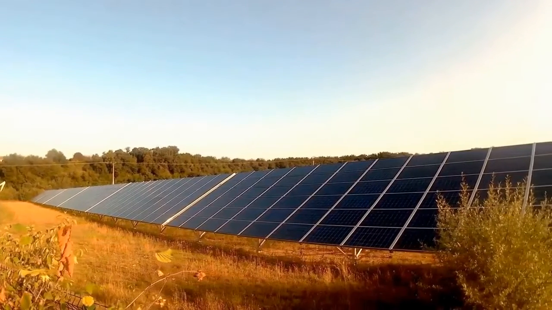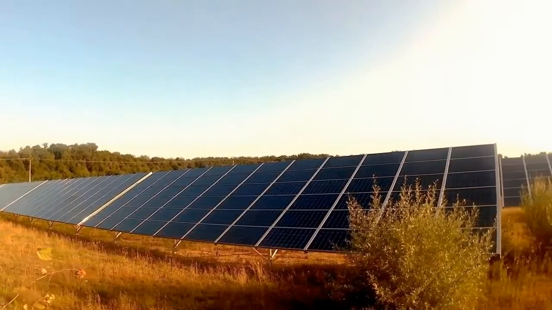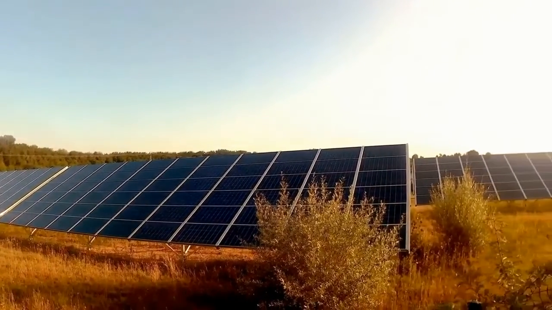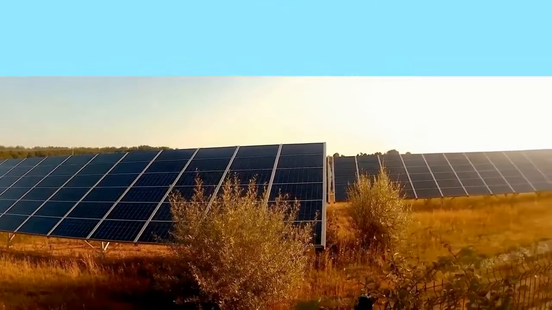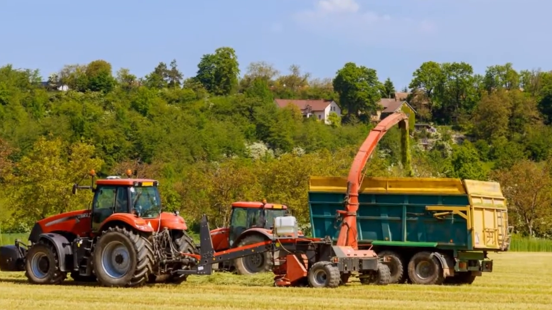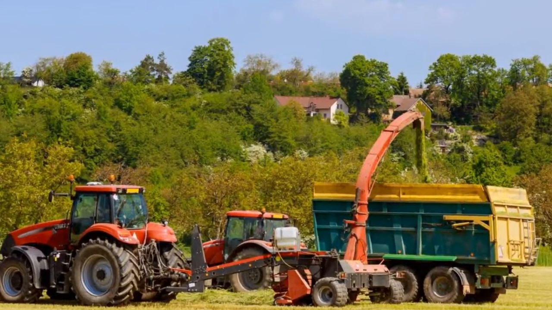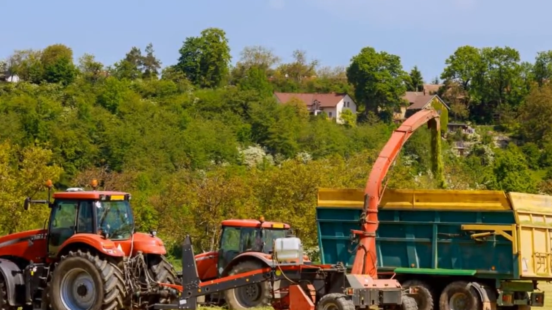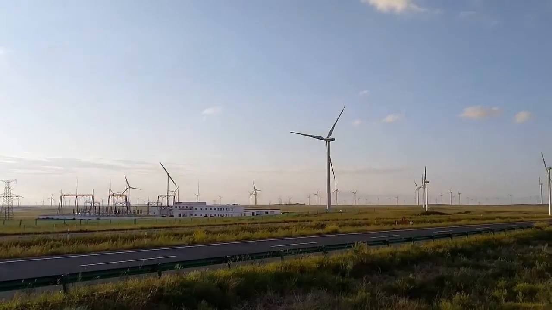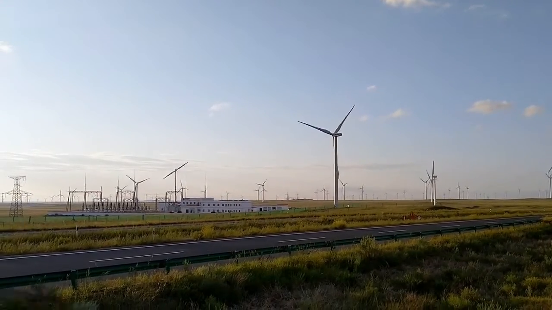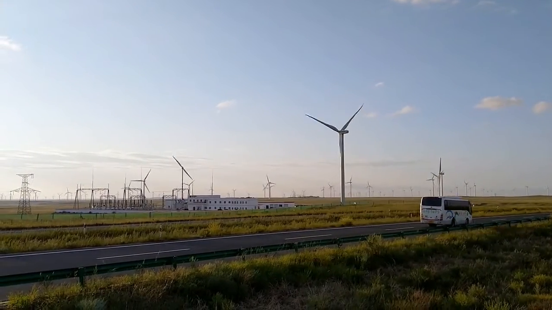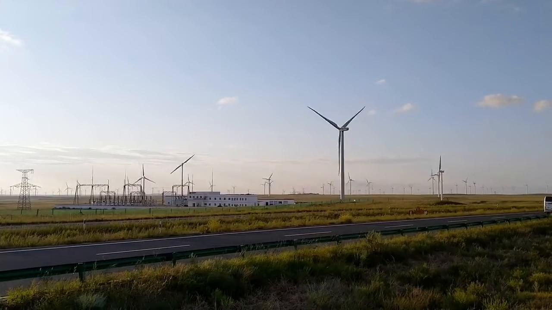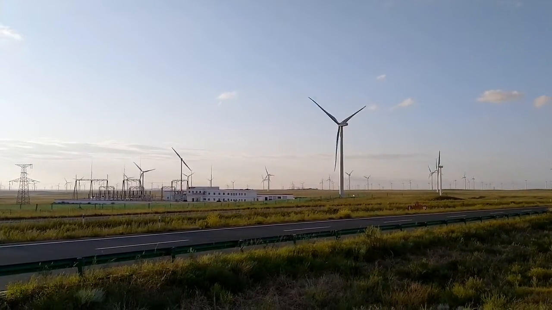This gas can be used to generate electricity or heat, or it can be burned for fuel. The anaerobic digestion process also produces a nutrient-rich fertilizer that can be used to improve plant growth. In addition to being an environmentally friendly way to dispose of waste, anaerobic digestion also has the potential to provide a renewable source of energy.